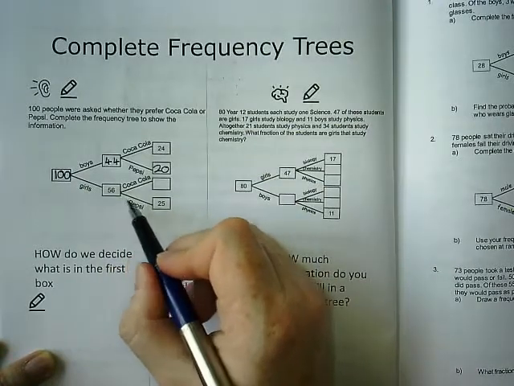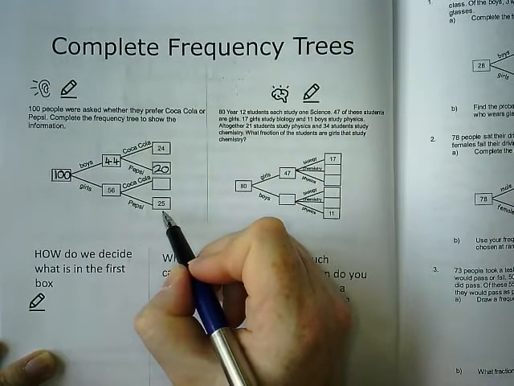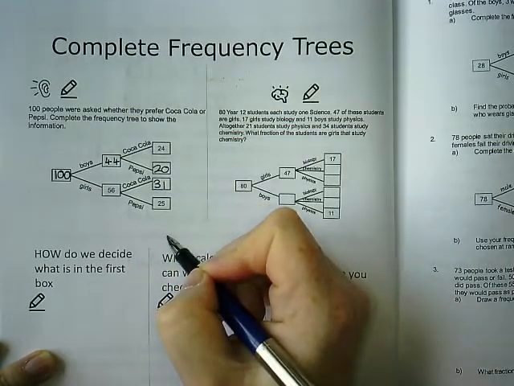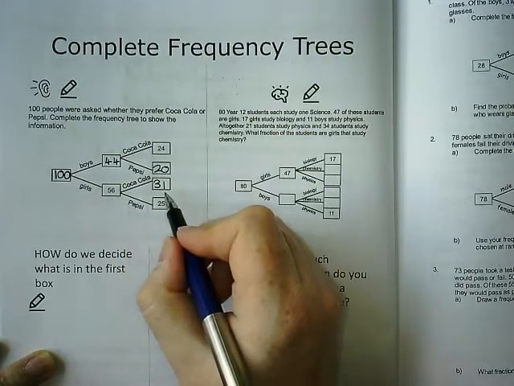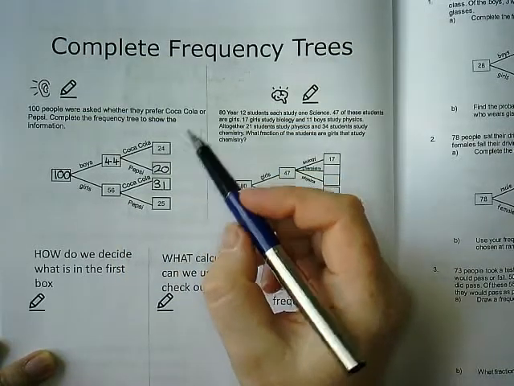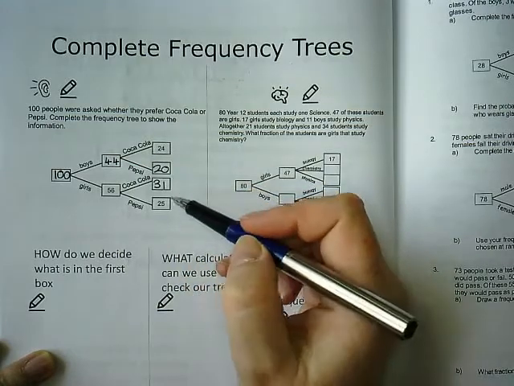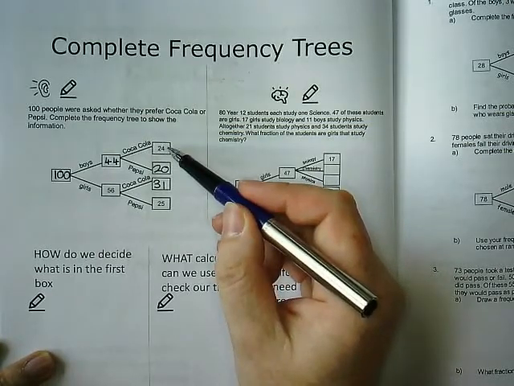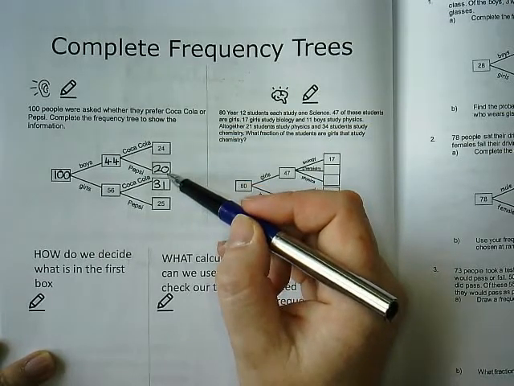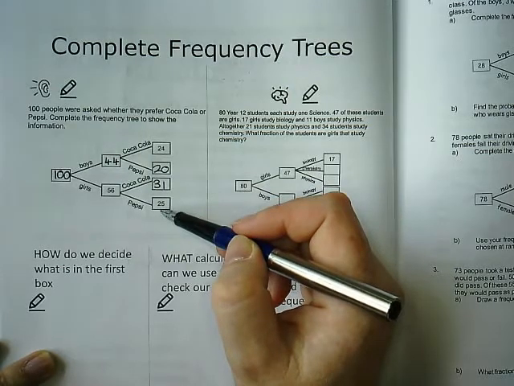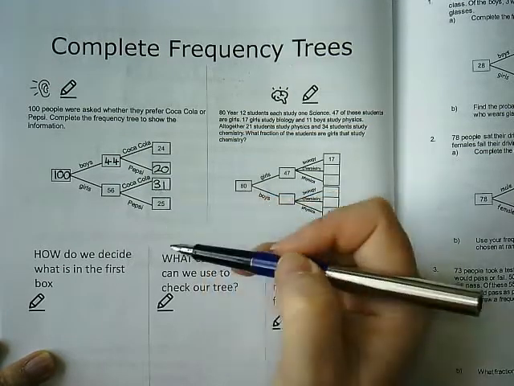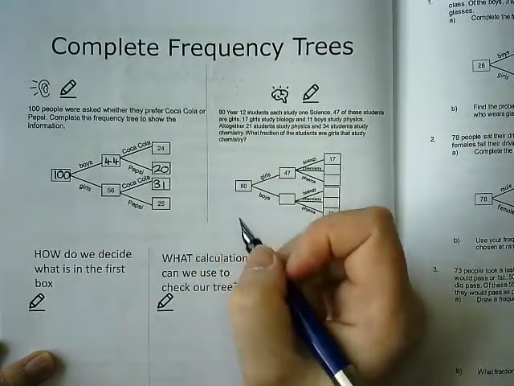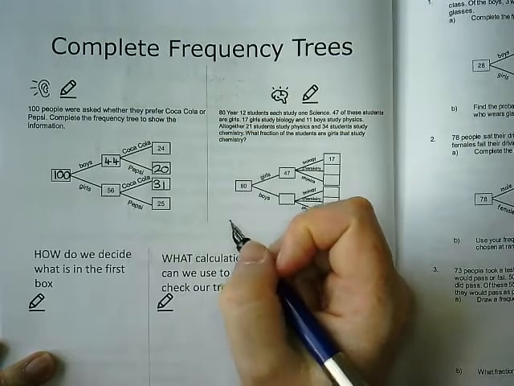Got 56 girls, 25 of them like Pepsi, so 31 like Coca-Cola. Now if I check, I should have 100 if I add it up. So I've got 24, 44, 69, 70, 100. So I've got 100 altogether, which is what I started with. So I have more than likely filled it in correctly. Okay.